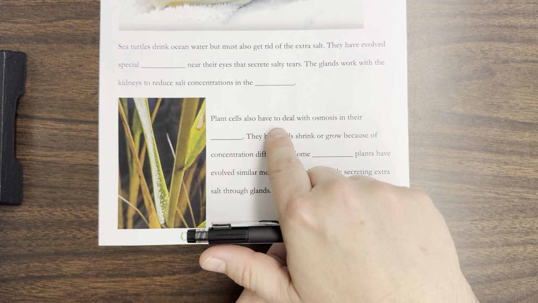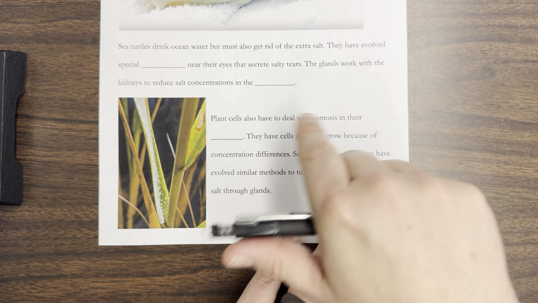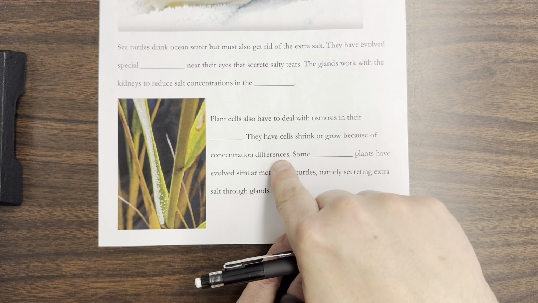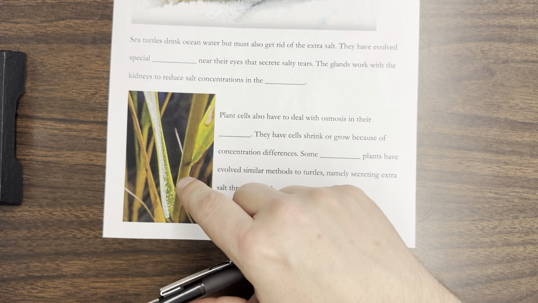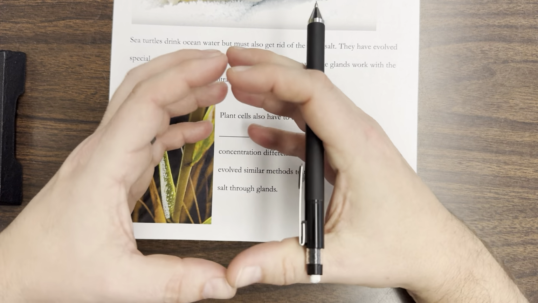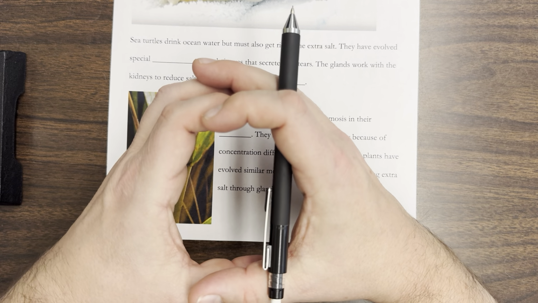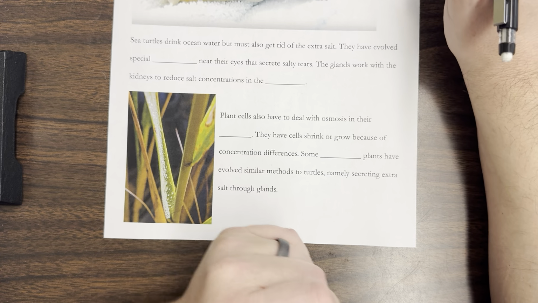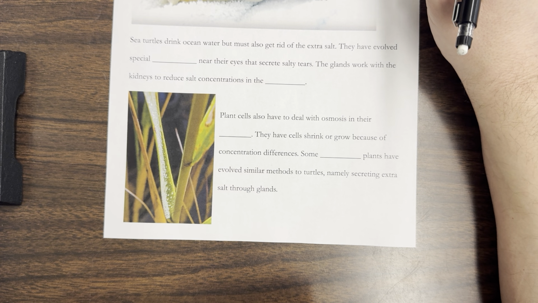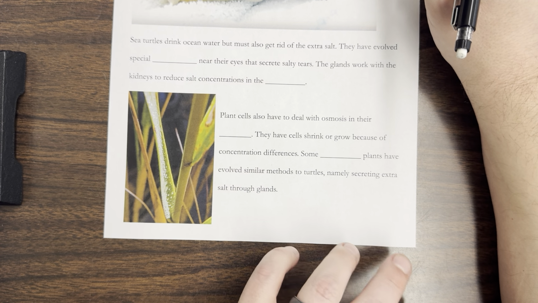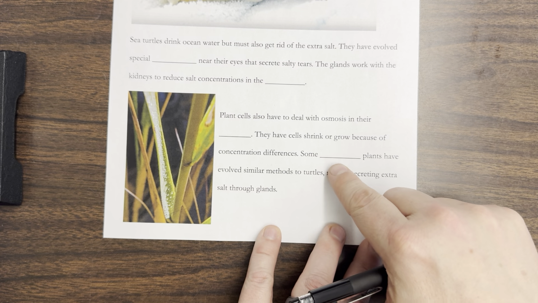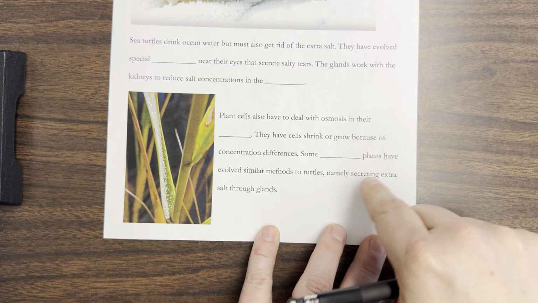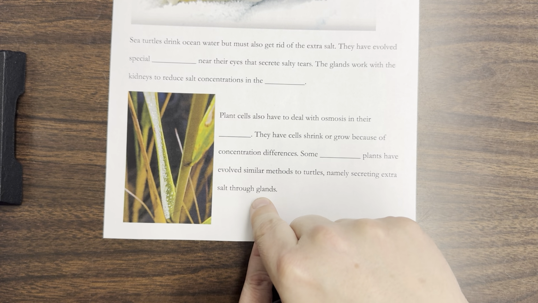Plant cells also have to deal with osmosis in their cells. They have cells shrink or grow because of concentration differences. So just like the animal cells, the plant cells can also get larger or smaller to a certain extent. Not exactly the same as animal cells, which can grow and shrink a little bit more. Some marsh plants have evolved similar methods to turtles, namely secreting extra salt through glands.